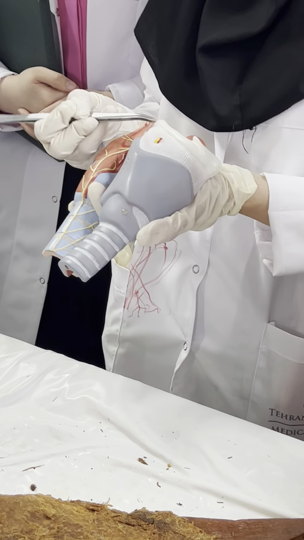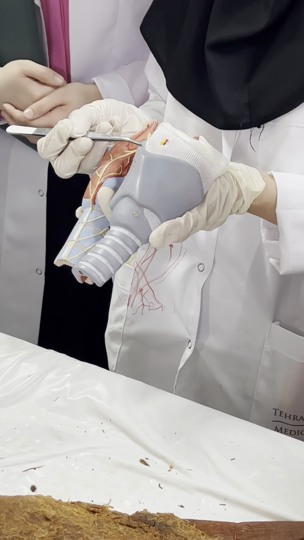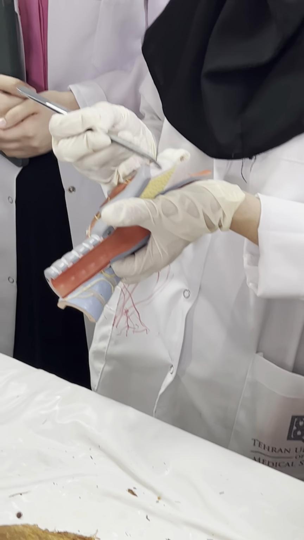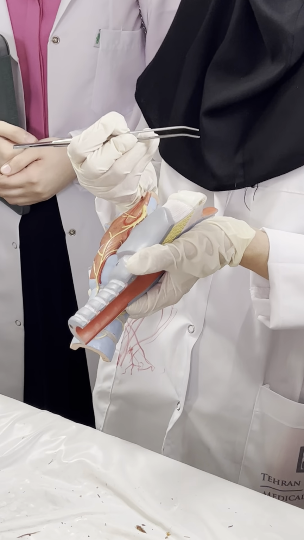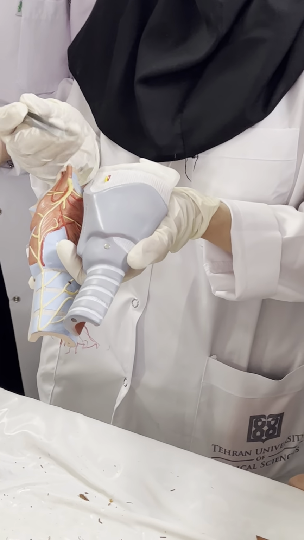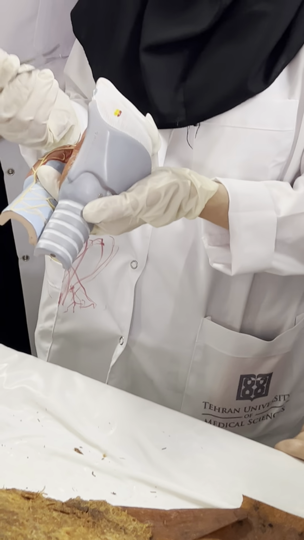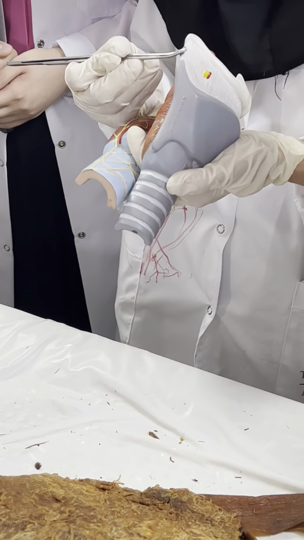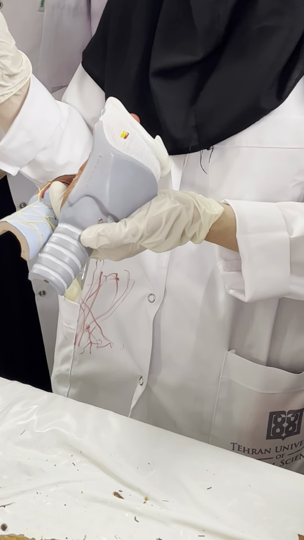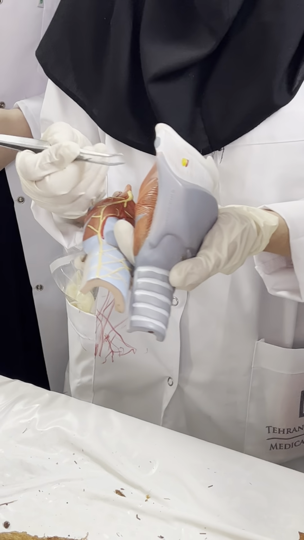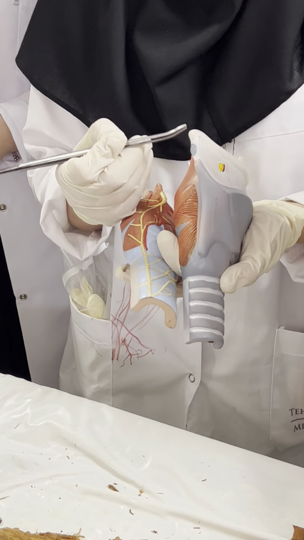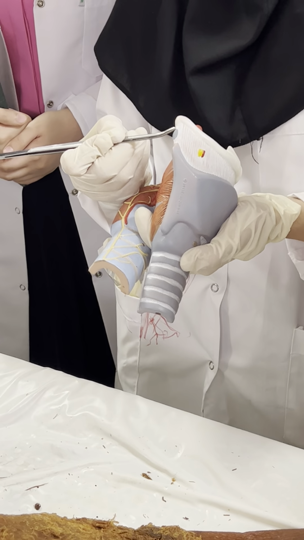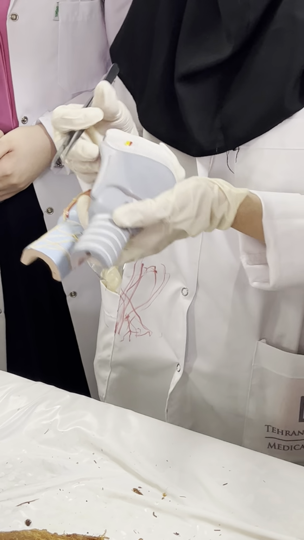Okay? Here we have the lateral thyrohyoid ligament. Here is the median thyrohyoid ligament. In your book, it is possible you find that inside of the lateral thyrohyoid ligament we are able to find a very small cartilage. It is possible inside of this lateral ligament we find some small cartilage.